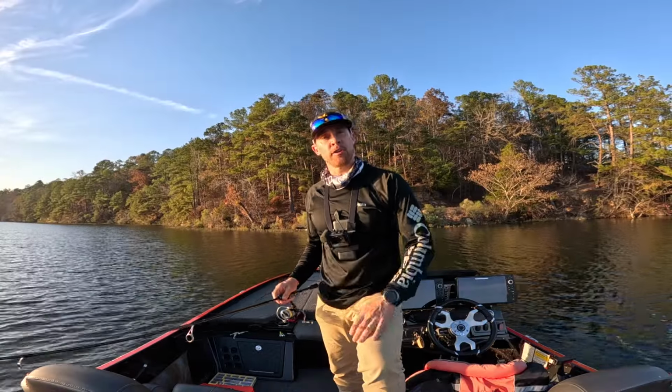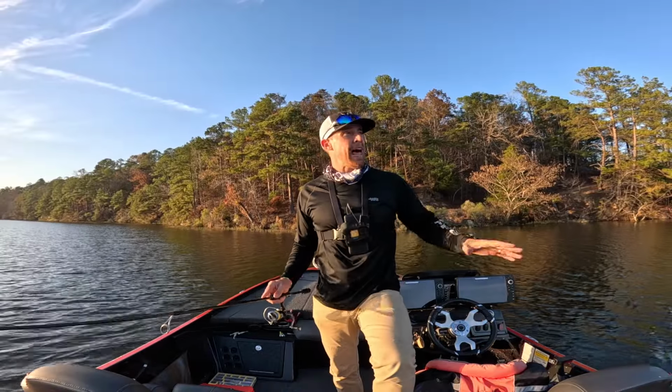But like I mentioned earlier, not a lot of people do this. So if you get out here on the water and you start to master ledge fishing for crappie, you can load the boat quickly. You can catch quality fish, sometimes even your personal best, and you just have a blast doing it.